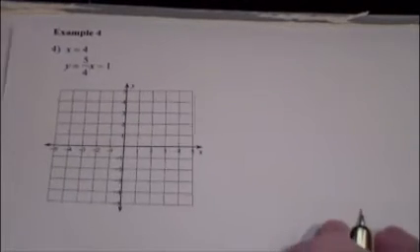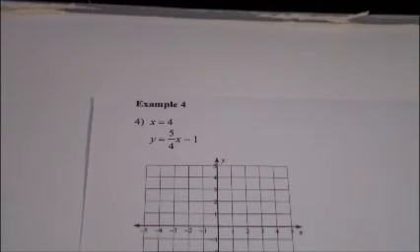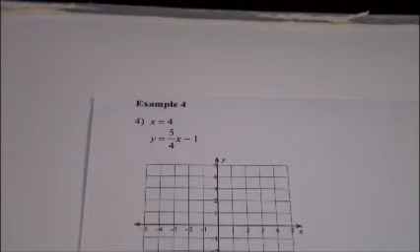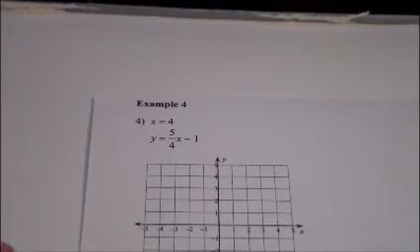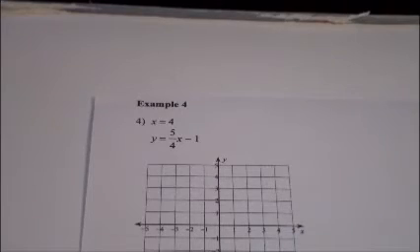All right? This is similar to the second problem. This one here, though, is dealing with x is equal to 4. The other one, I believe, was y is equal to -4. So remember from the first semester, when you have just y is equal to a number, it's a horizontal line. When x is equal to a number, you've got a vertical line.